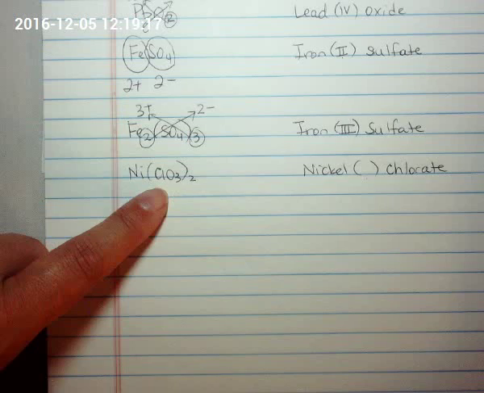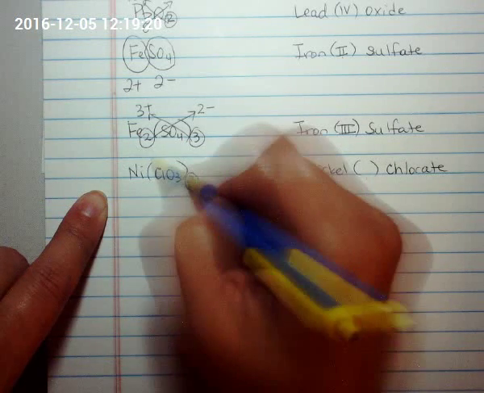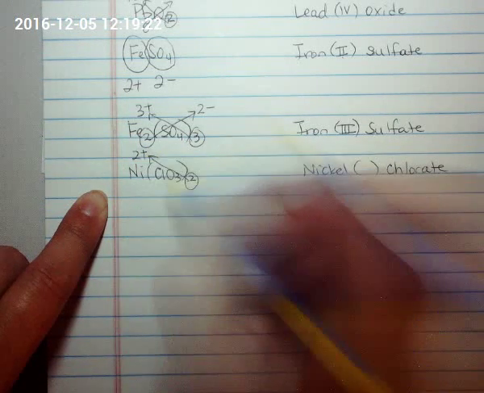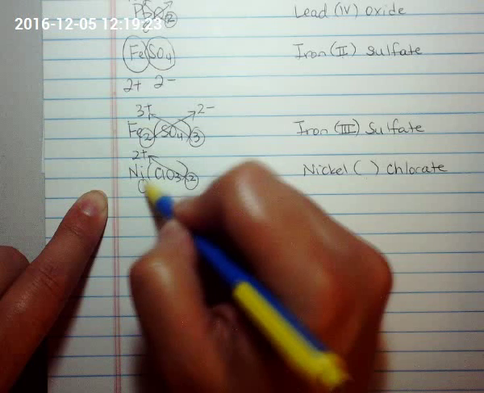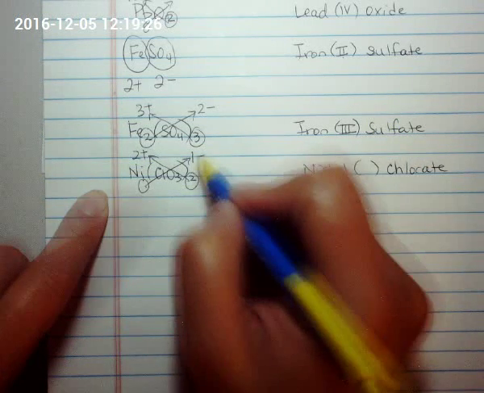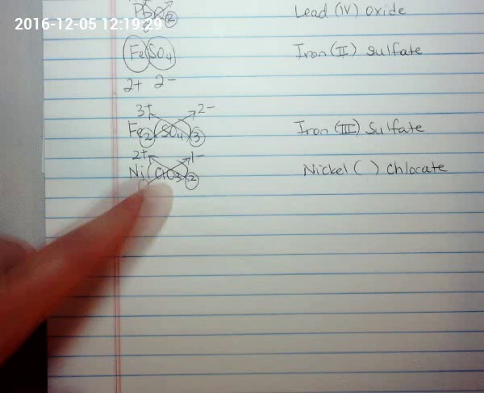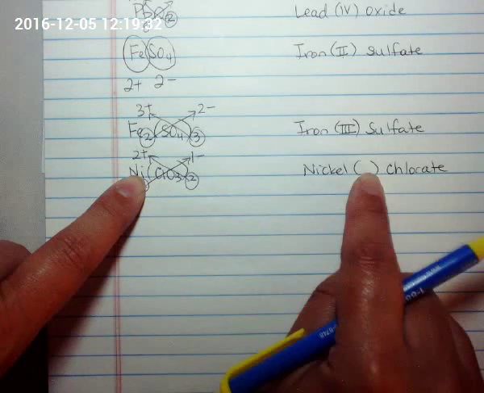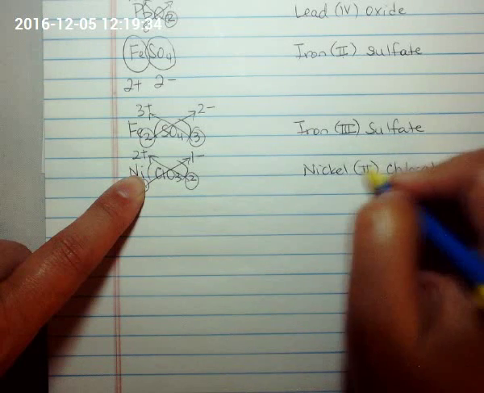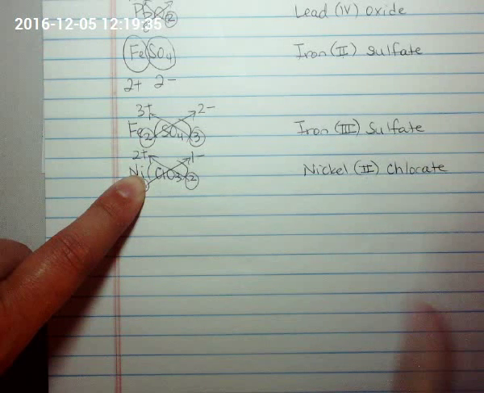Okay, let's undo the crisscross. If I undo the crisscross, then I would say that nickel's 2 plus and chlorate is what? 1 minus. Is that in fact the correct charge for chlorate? Yes. So then that must be correct as well. What goes in the Roman numeral? A 2. Okay, another one.